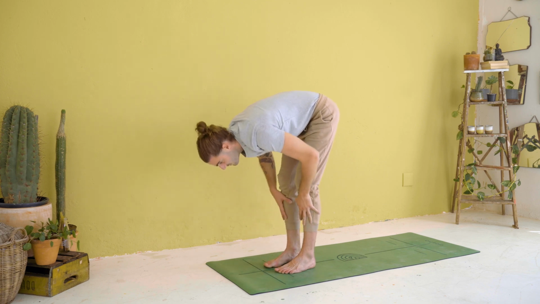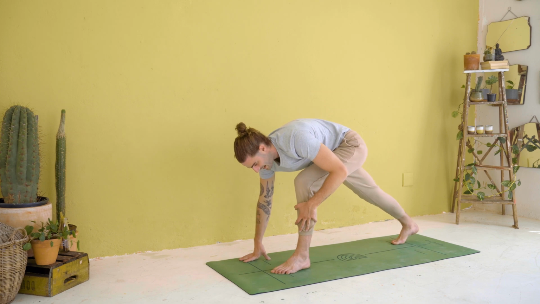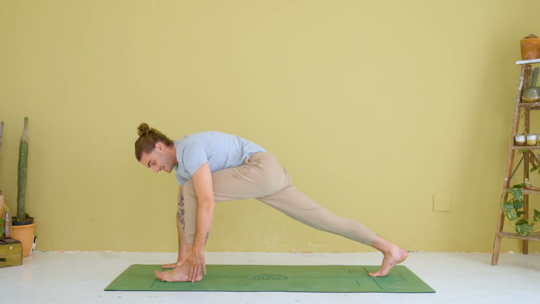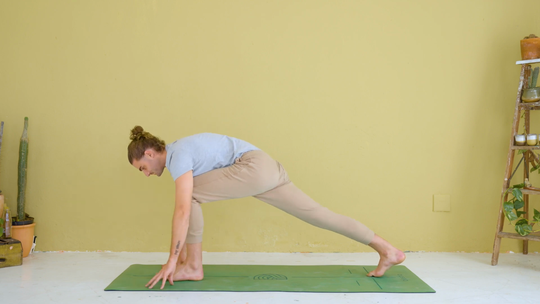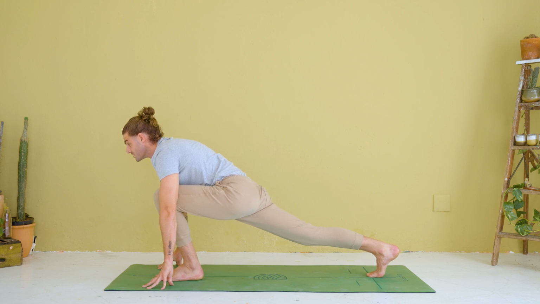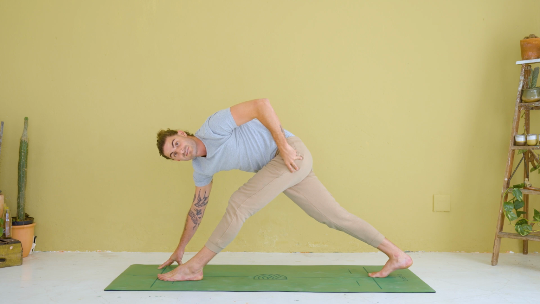Inhale, halfway lift. Exhale, low lunge, step your right foot to the back of your mat, ground your palms. See if you can bring your left knee above your left heel. Inhale, gaze forward, open up your chest. Exhale, pyramid pose. Press and straighten your front leg and see if you can draw back on your left hip. So square your hip off to the front of the mat.